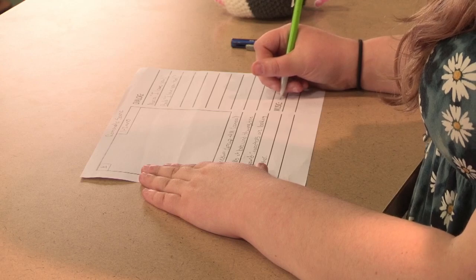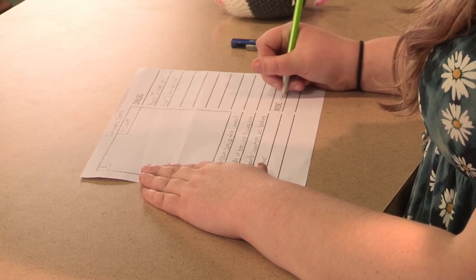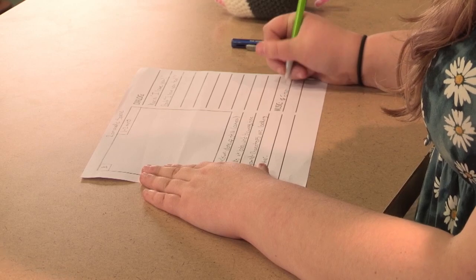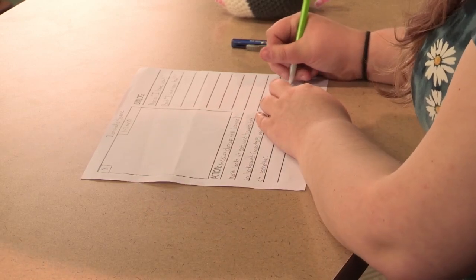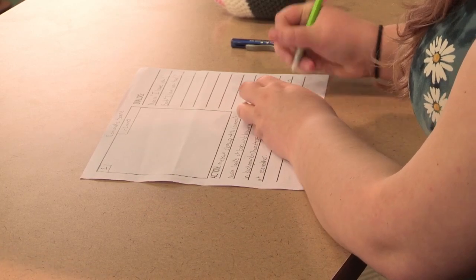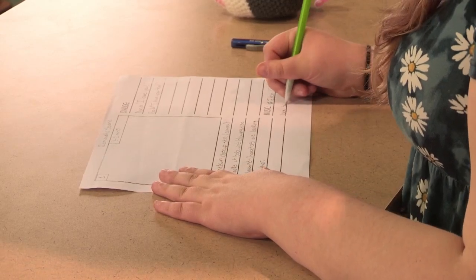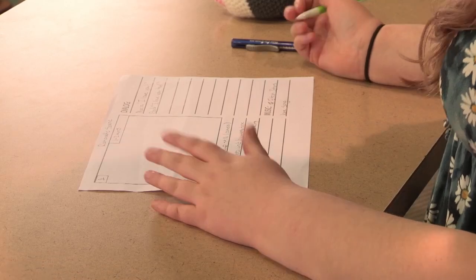Okay, and then for your music, this is where you're gonna label a specific song or a specific tune that you want in it. I will put Elton John's love song. There. And then you get to drawing.